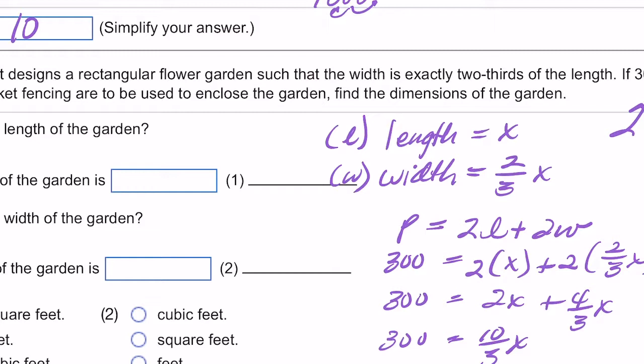And then a trick you can use, since it's 10/3 times x, you can multiply both sides by the reciprocal, 3/10. And here, the 10s and the 3s will cancel because 10 times 3 is 30, and 3 times 10 is 30. 30 over 30 is 1x. And then here you would just do 3 times 300, which is 900, divided by 10, which is just 90.